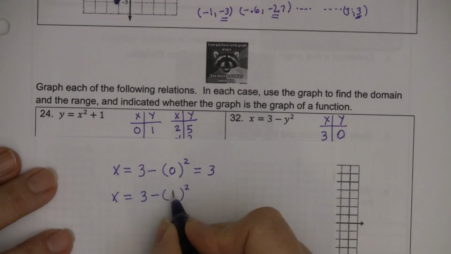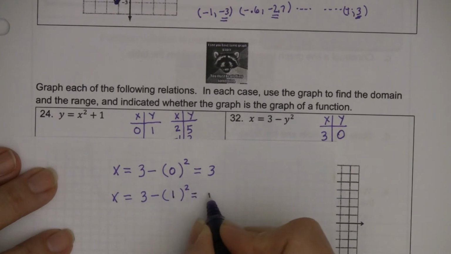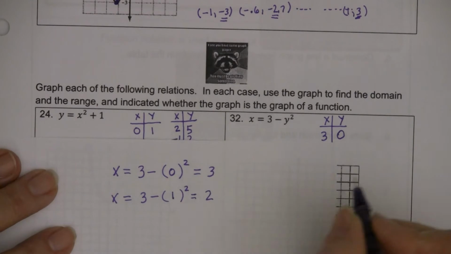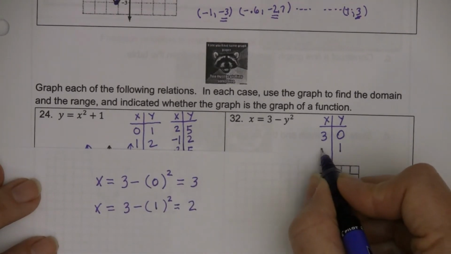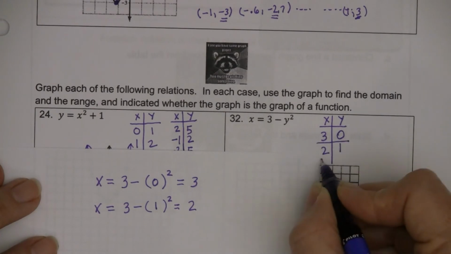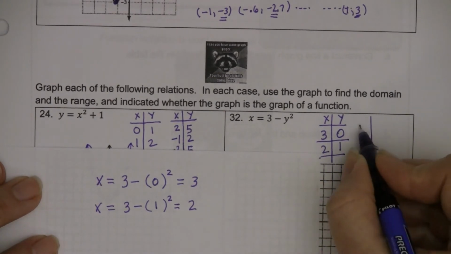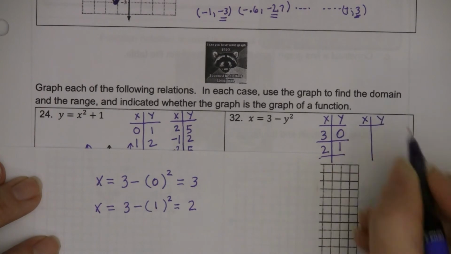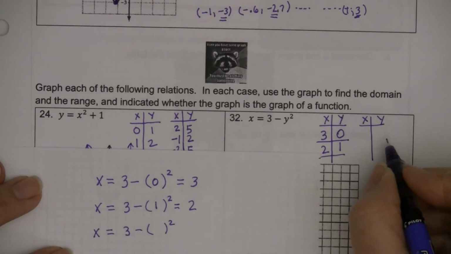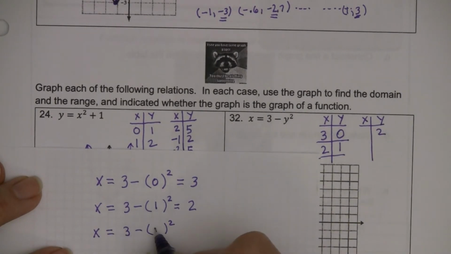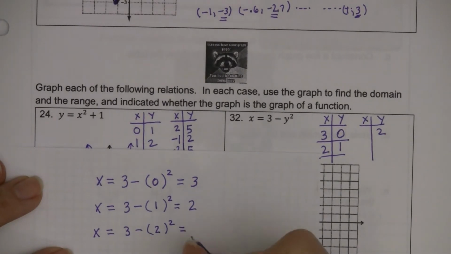So I'm going to choose 1, and if I do 3 take away 1, 1 squared is 1, 3 take away 1 is 2. So I chose y to be 1 and x was 2, and I'm going to add that into my ordered pair holder. And I'm going to choose y is 2. And so when I put in 2 and I do the arithmetic there, 3 take away 4 is negative 1.